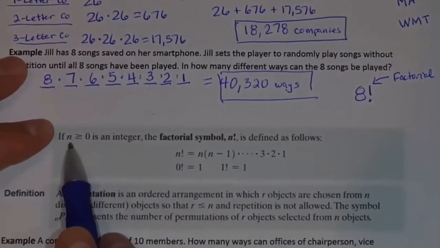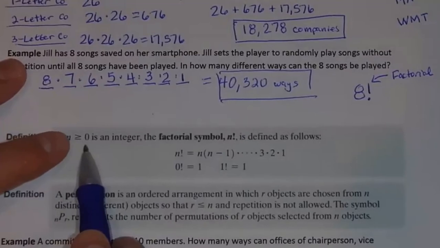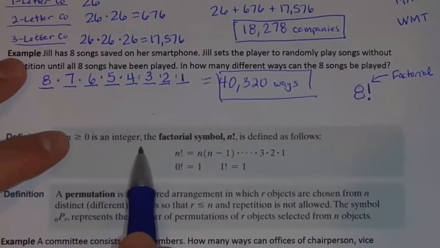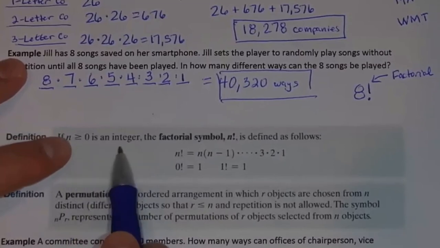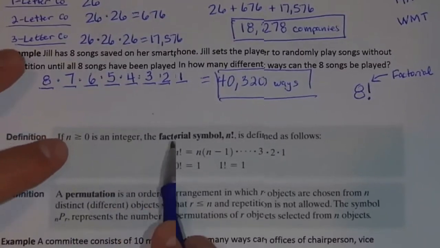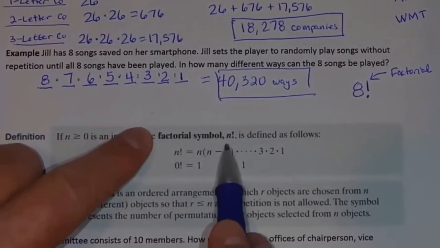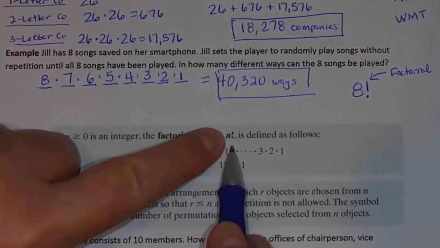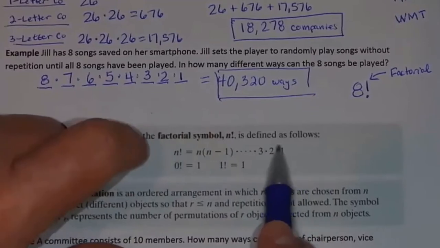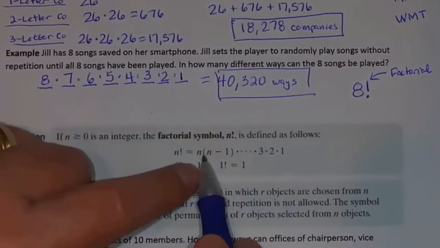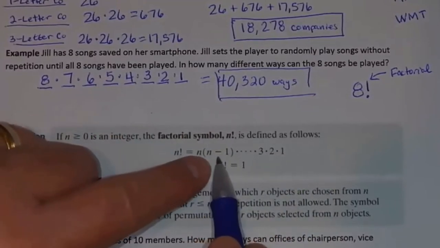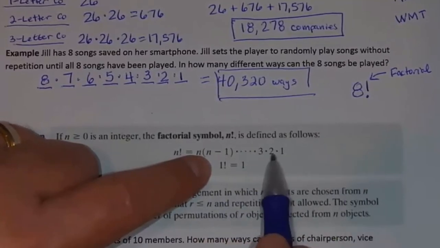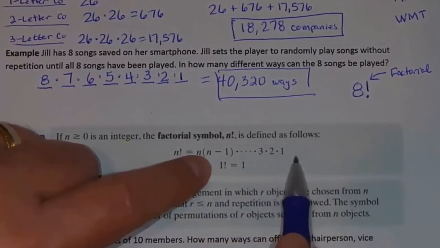So in general, if n greater than or equal to 0 is an integer, so integer means it's a whole number, and greater than 0 means it's positive, the factorial symbol, in general, we're going to denote that n factorial is defined as follows. n factorial equals n times n minus 1 times n minus 2 times n minus 3, and so on until you get to times 3 times 2 times 1.